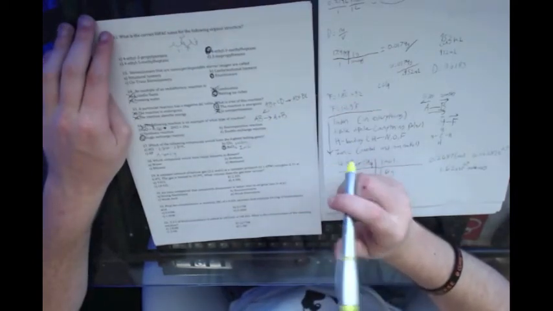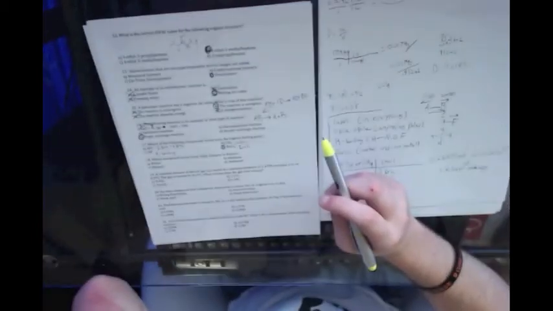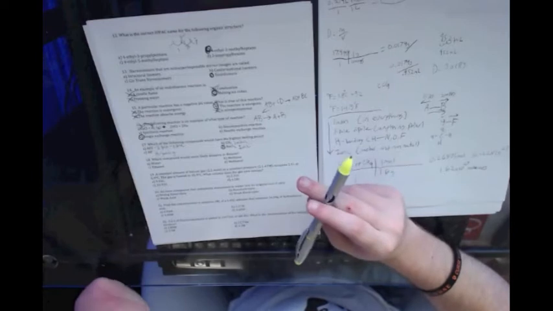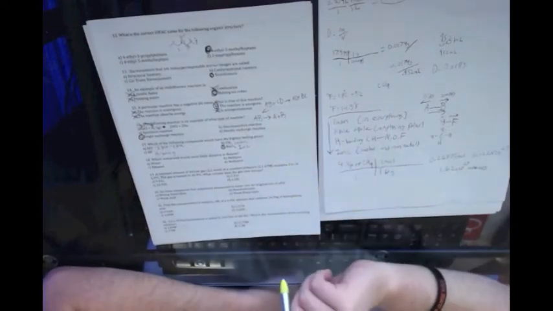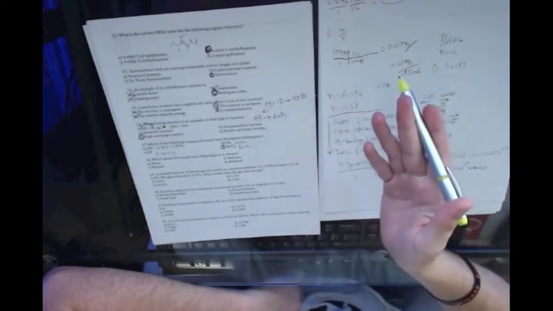So, alright, on to 18. Which compound would most likely dissolve in butane? This is using a rule. I think you've seen it before. If not, it's most likely going to be on the test.